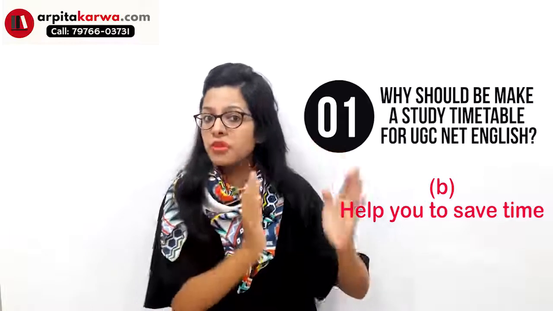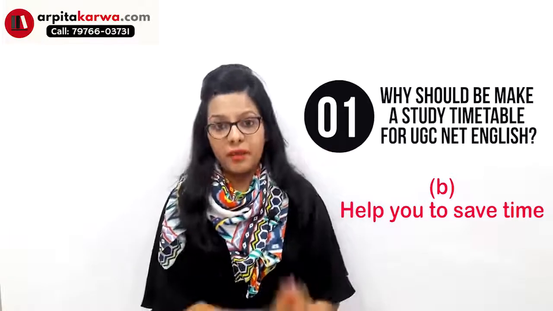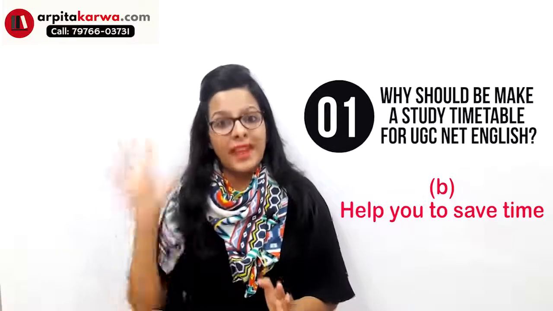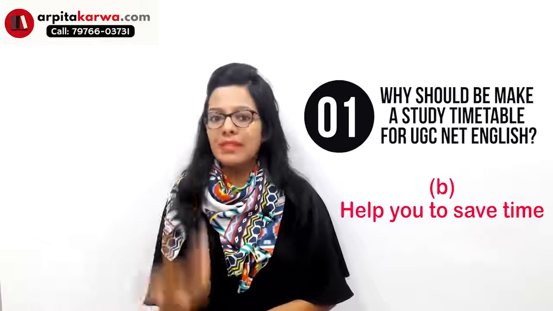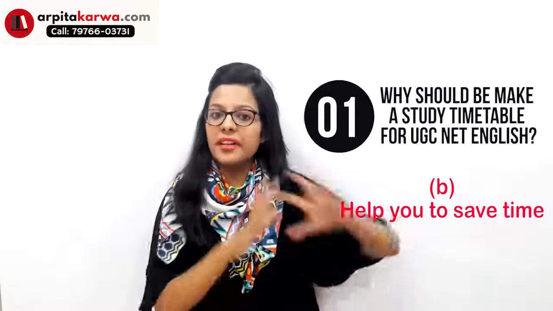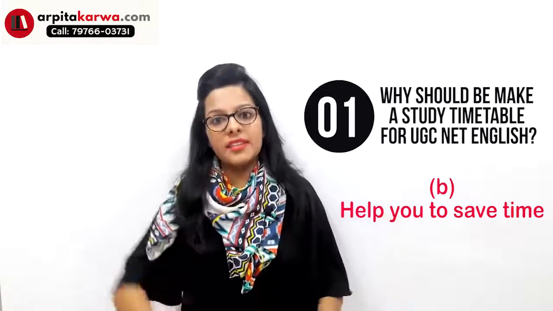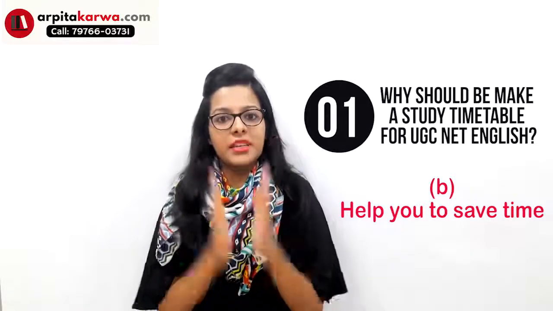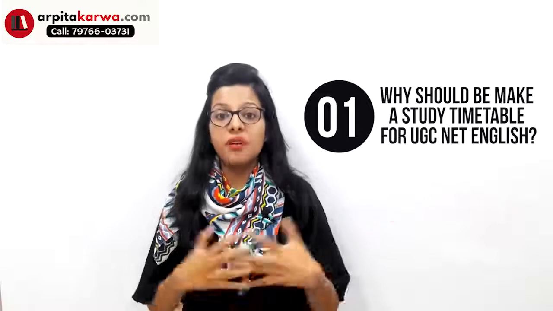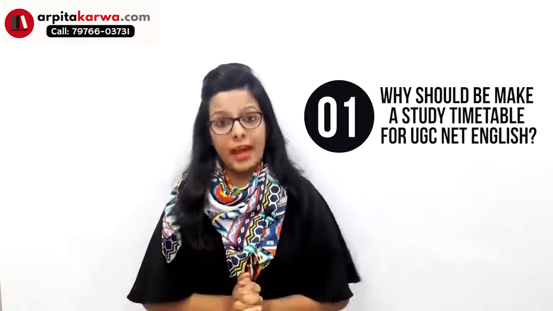You will be able to give enough time to the important areas and you will be able to give lesser time to the less important areas. If you don't make a timetable, you will somewhere feel that important areas neglect ho gaye hain, lesser areas mein you have devoted a lot of time and energy. So that is the major use of making a timetable or a study schedule for that matter.